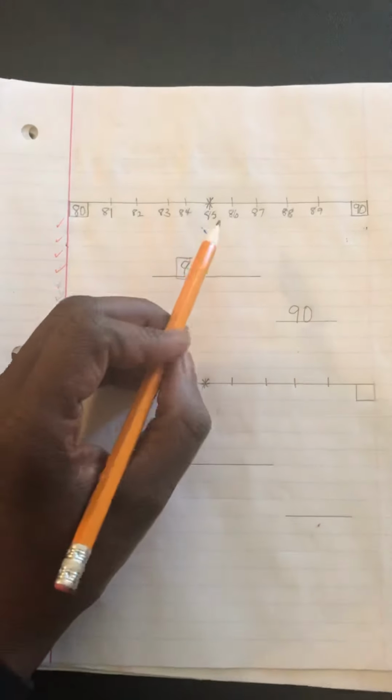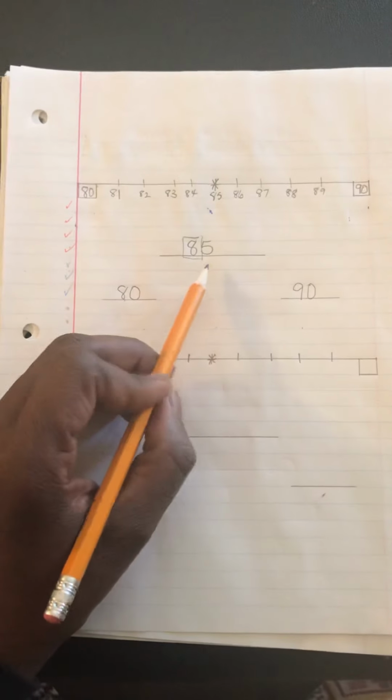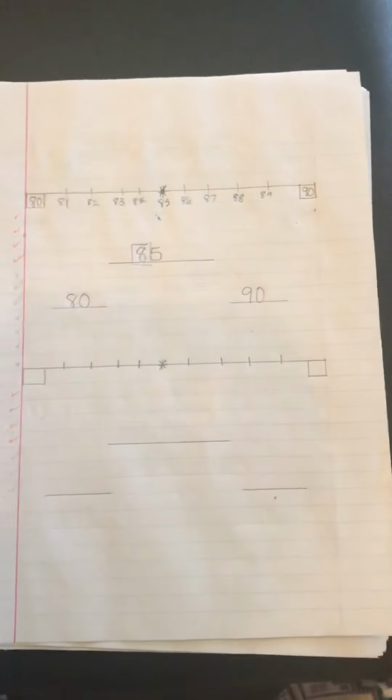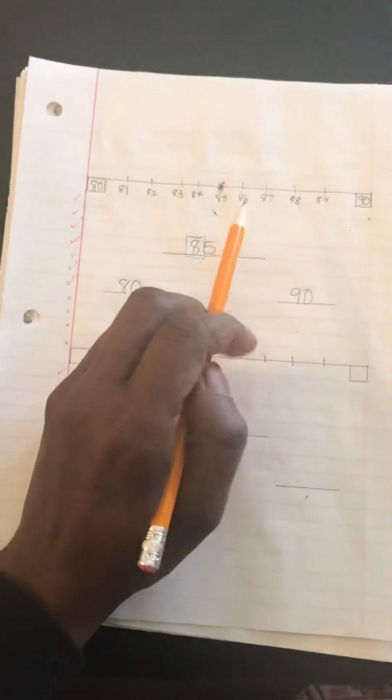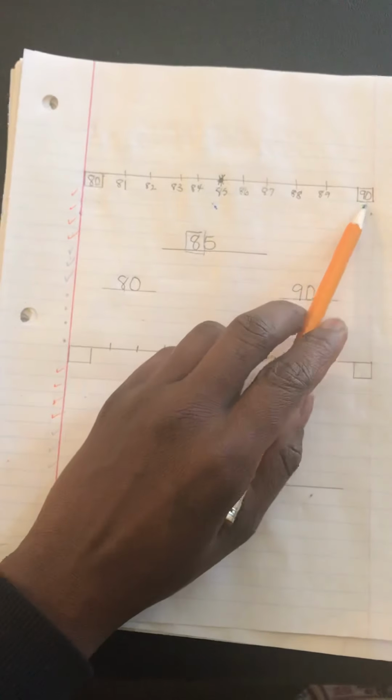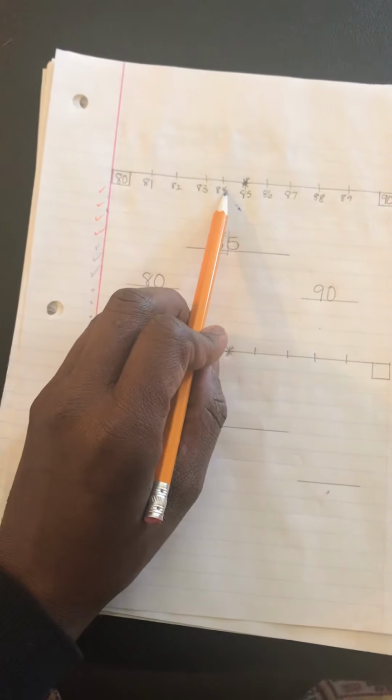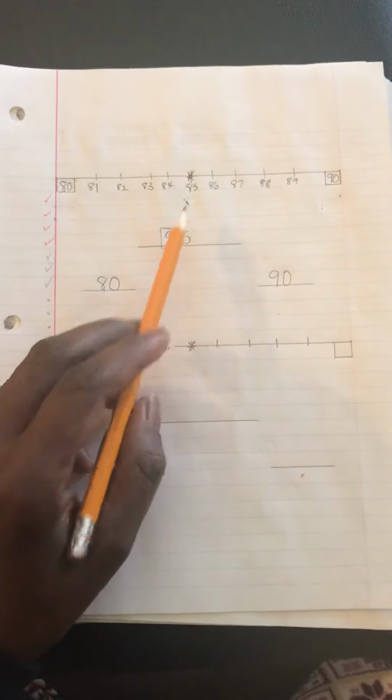All right, so we know 85 is in the middle. So you're saying, okay, so what do I do next? We're going to put our little dot there so we know that's the number we're working with. We're trying to figure out, am I going to round it up to 90 since it's closer there, or am I going to go down to 80? So we see 85 right here.